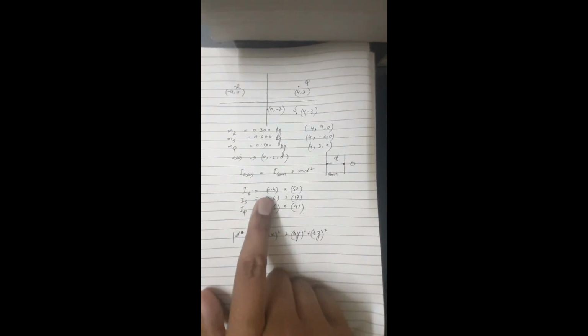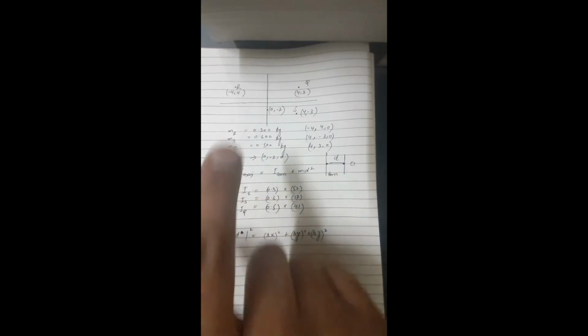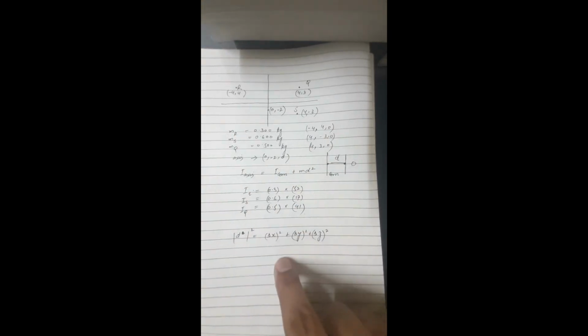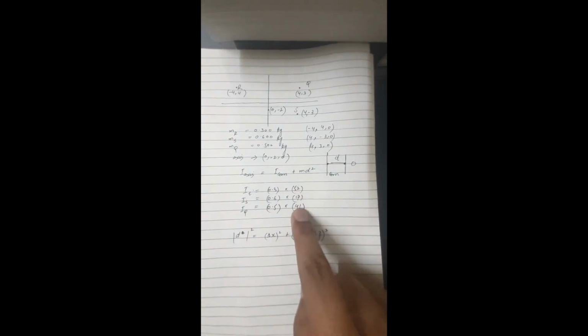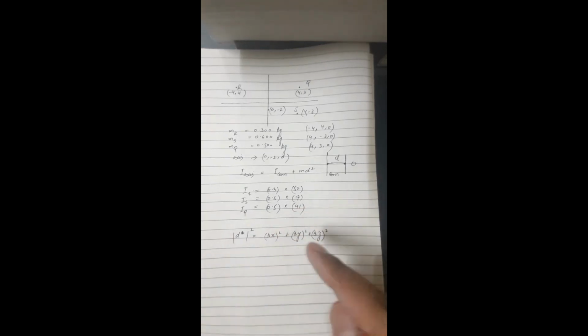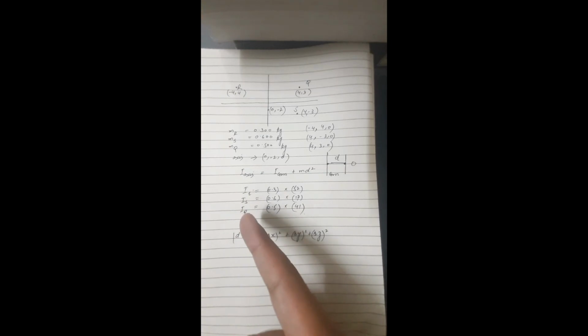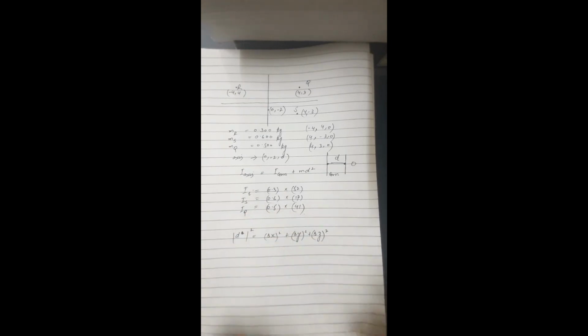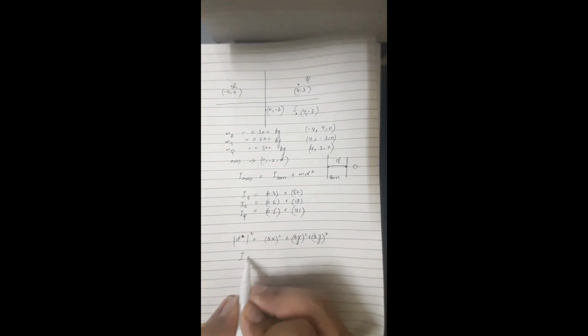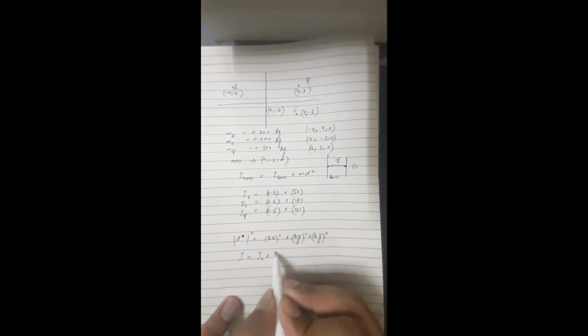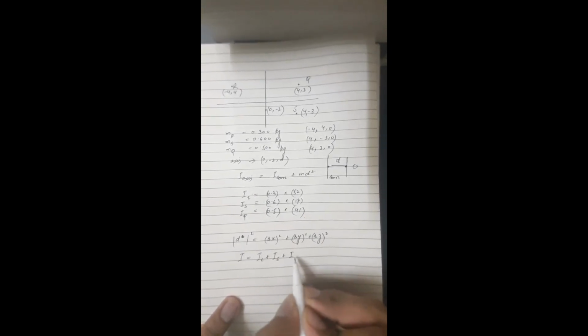Now IR is 0.3, the mass comes from here, and then you can calculate the distance using this formula. It's 52, it's 17, and it's 41 respectively, and when you multiply these out you will get IR, IS, and IQ, and then the total moment of inertia is just IR plus IS plus IQ. That's it.